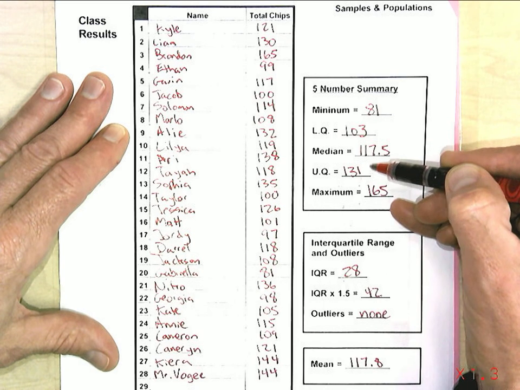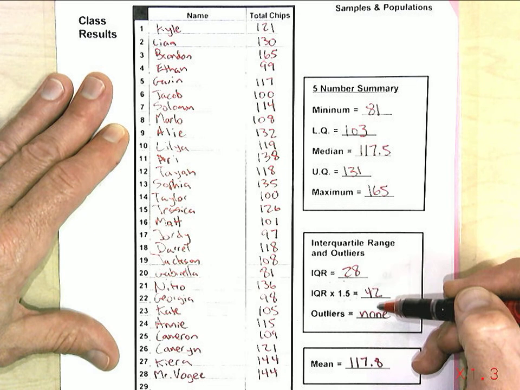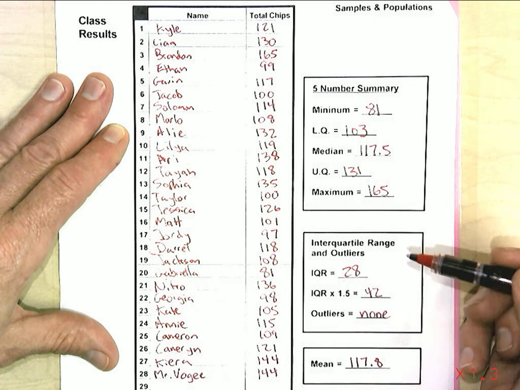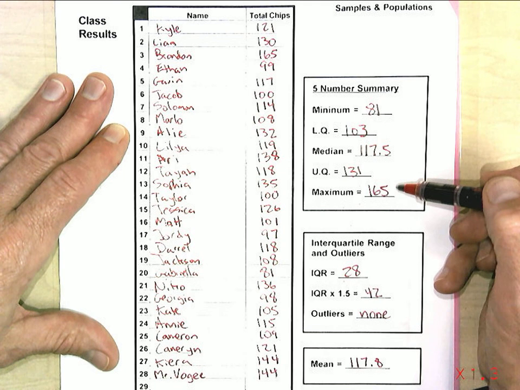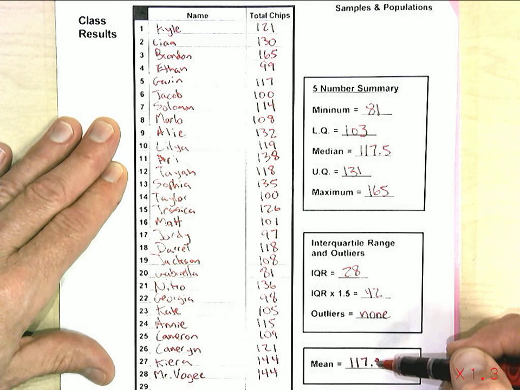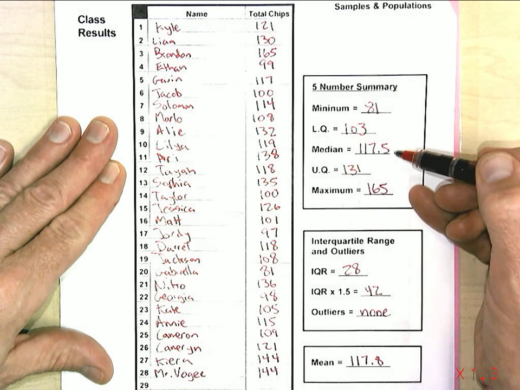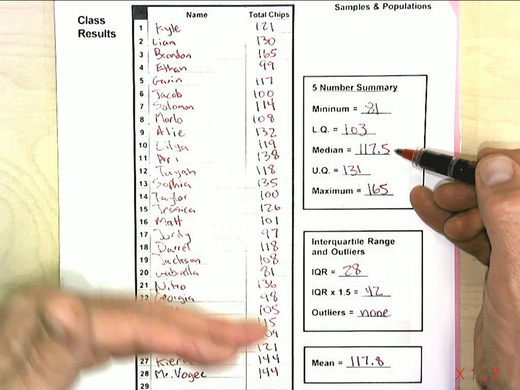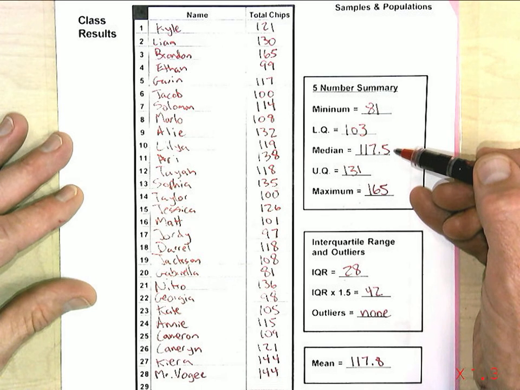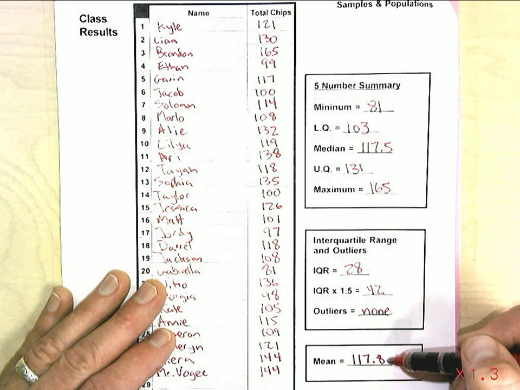We do a 5-number summary. And we looked at the interquartile range to see if there were any outliers, any numbers that were really beyond what we would expect, and we didn't really. And then we calculated the mean. In this case, it was 117.8, which is very close to the median. So if we took these numbers and put them in order from least to greatest and found the middle number, it would be about the same as if we added them all up and divided by how many there were.